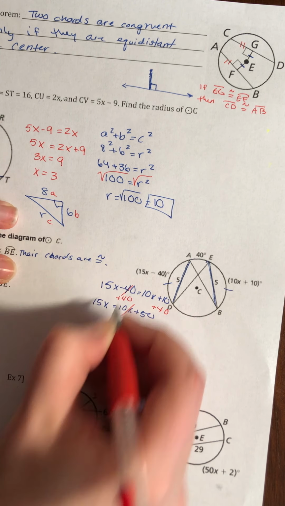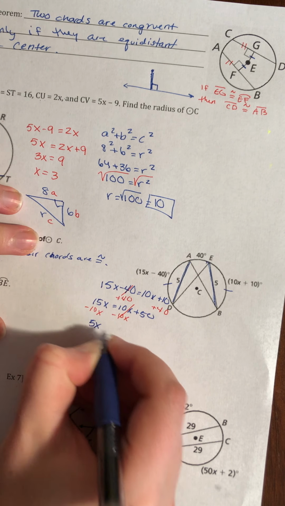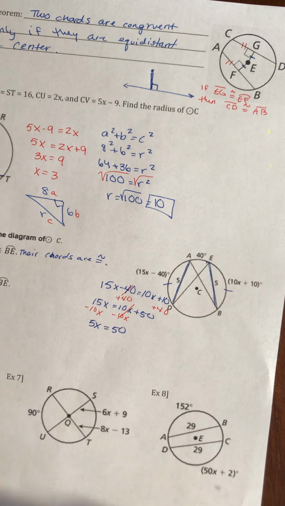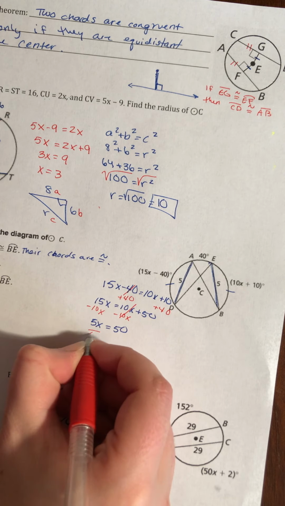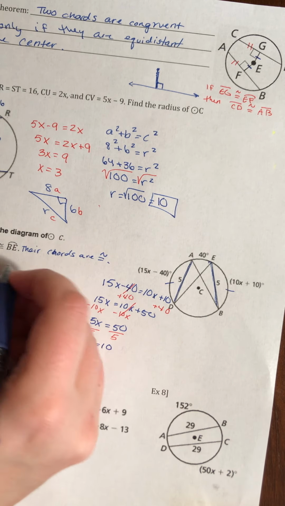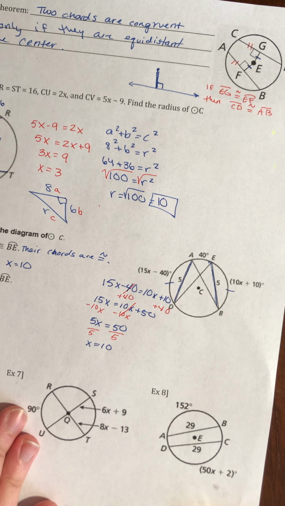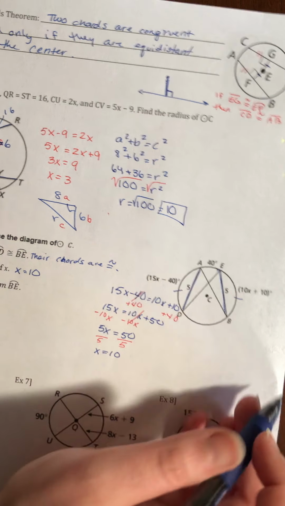Subtract 10x. You get left with 5x equals 50. And divide by 5, you get x is 10. And again, those arcs are congruent.